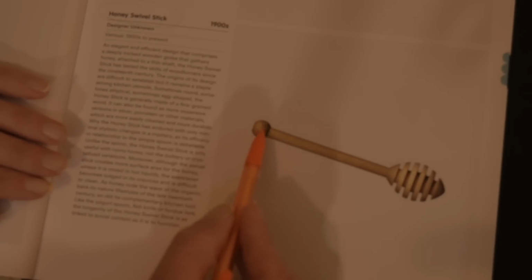The honey stick is generally made of a fine-grained wood. It can also be found as more expensive versions in silver, porcelain, or other materials, which are more easily cleaned and more durable. Why the honey stick has endured with only minimal stylistic changes is a mystery, as its efficacy in relationship to the simple spoon is debatable. Unlike the spoon, the honey swivel stick is only useful with runny honey, not the buttery or crystallized variations.